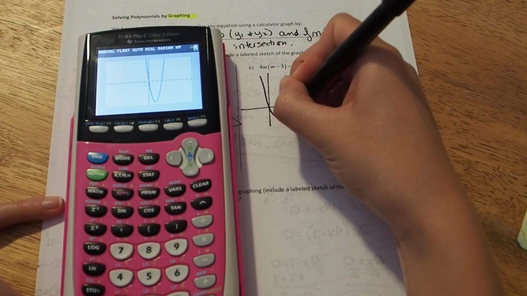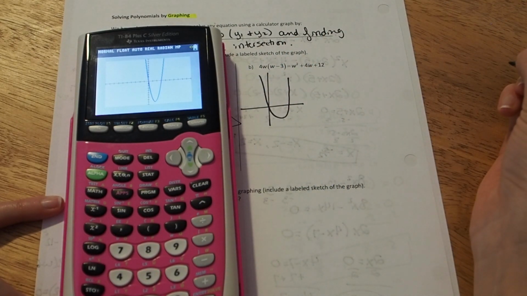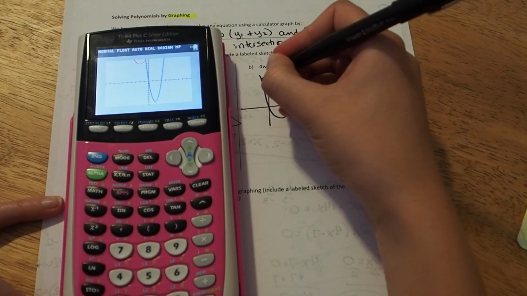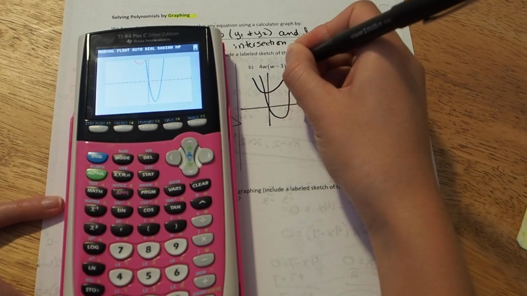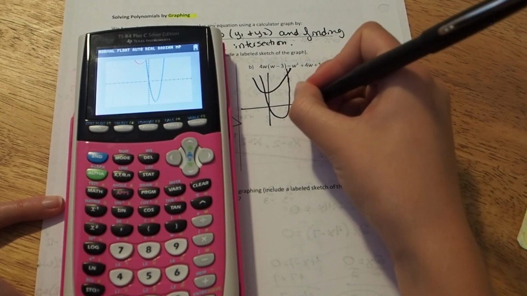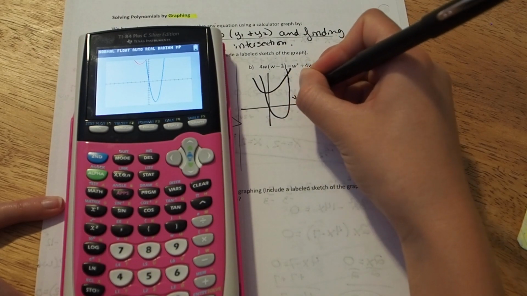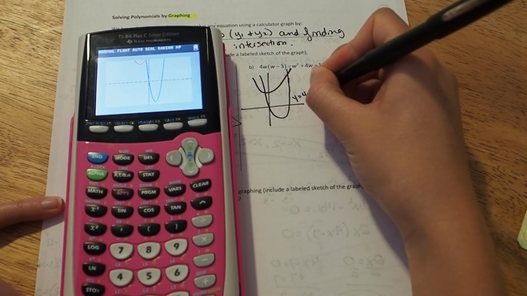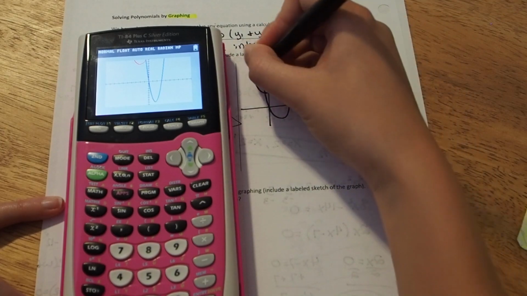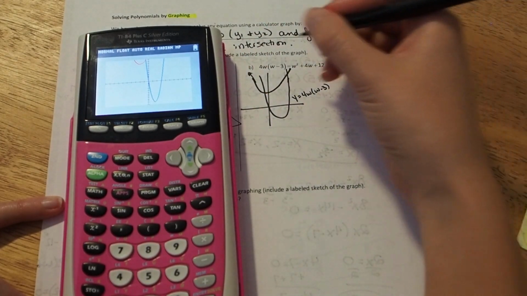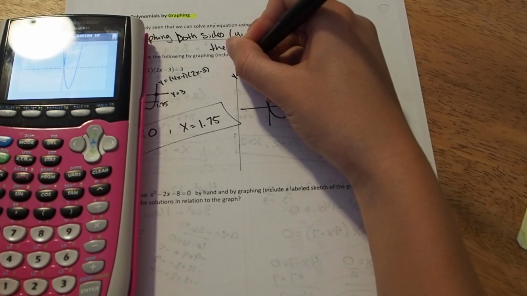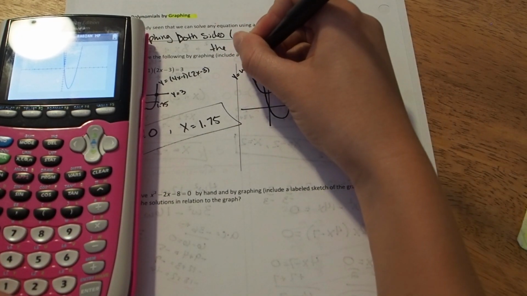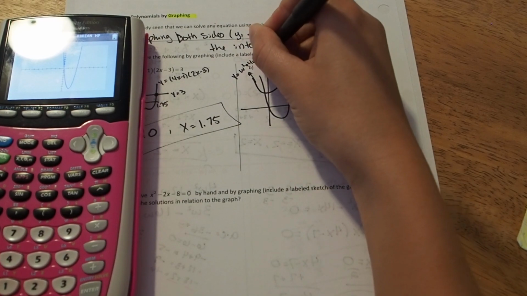So I see an equation like this, and I'm going to have to change my scale right here. My other equation looks like this. So the lower equation, the blue equation, is y equals 4w times w minus 3. And the upper equation is y equals w squared plus 4w plus 12.